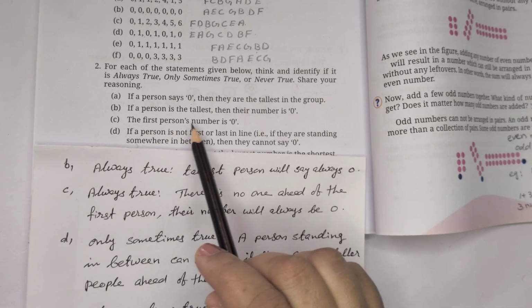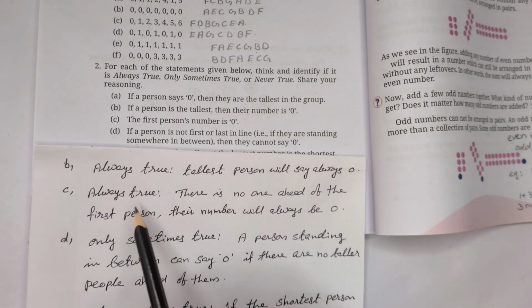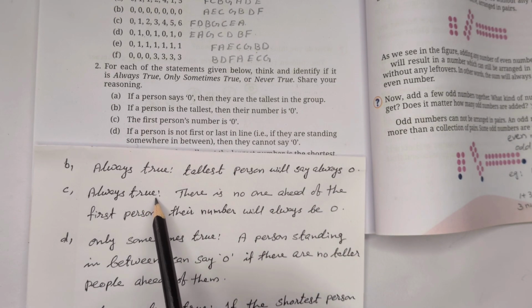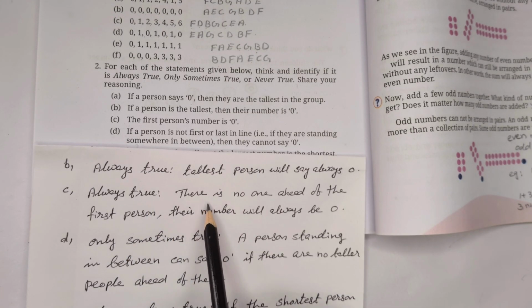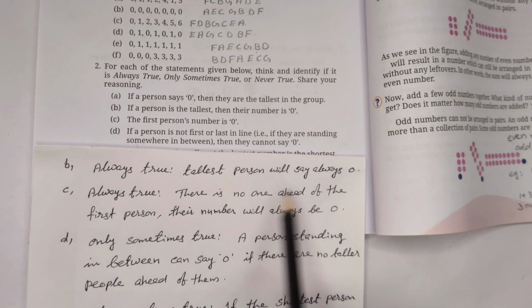C. The first person's number is 0. That is also always true. Shorter or taller, whoever stands first, there is no one ahead of the first person. So their number will always be 0.